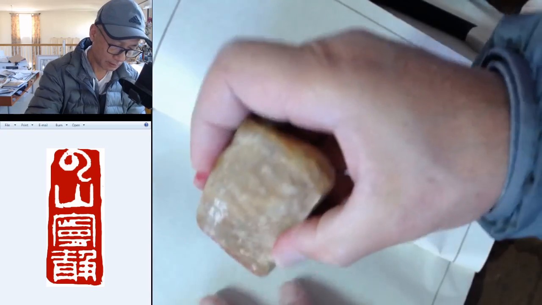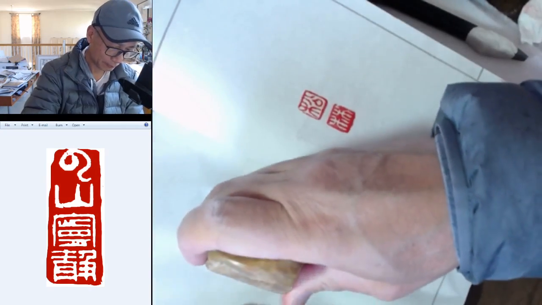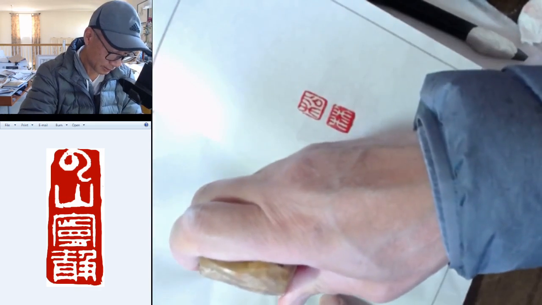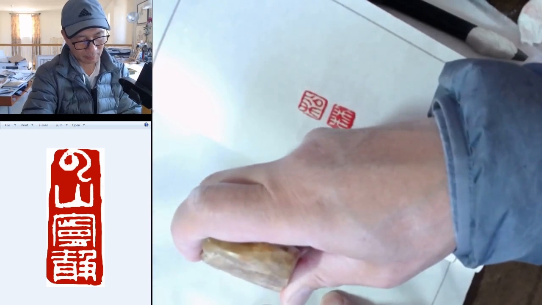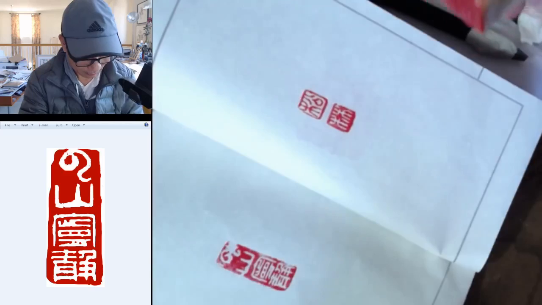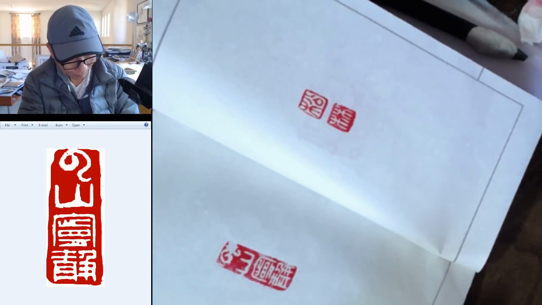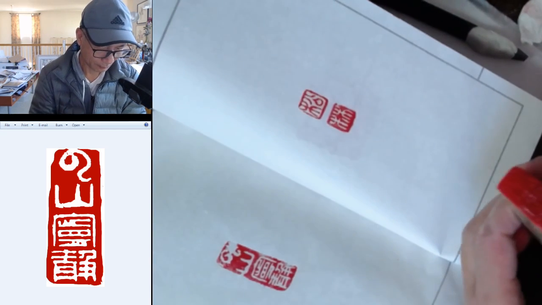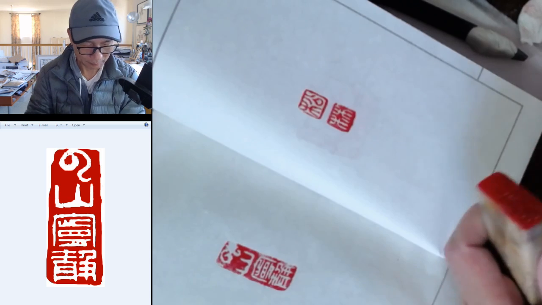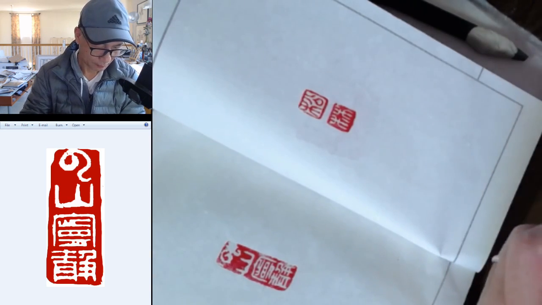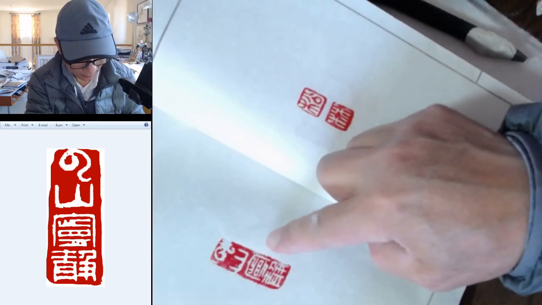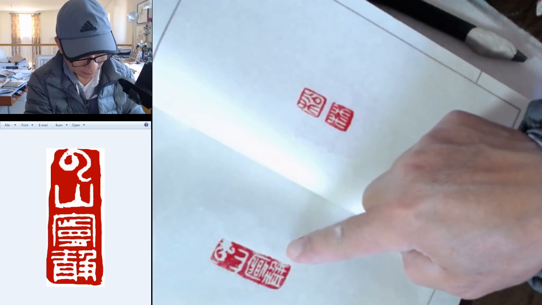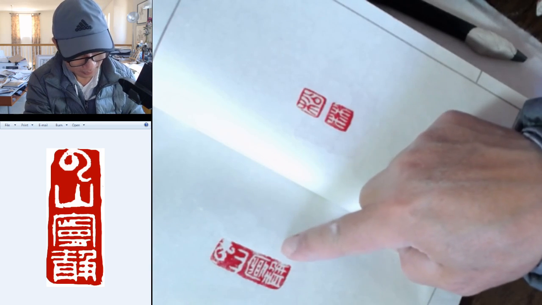So signature to the right, to the left. Okay, maybe a little bit. Nice. Cloud, mountain, peaceful, restful, or calm.